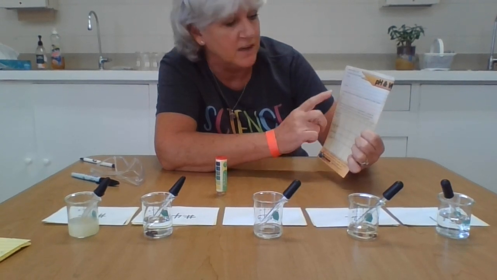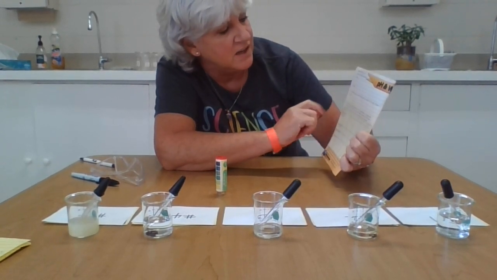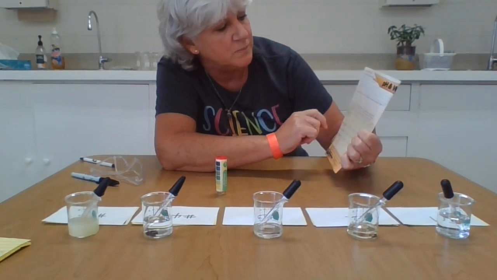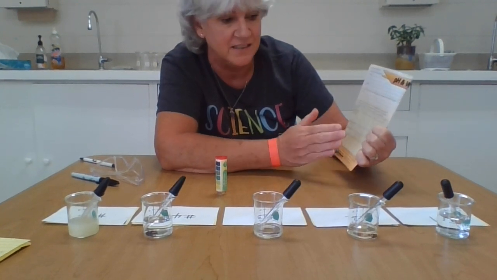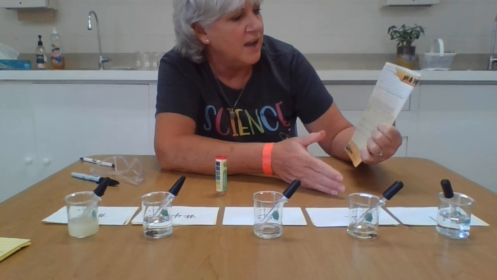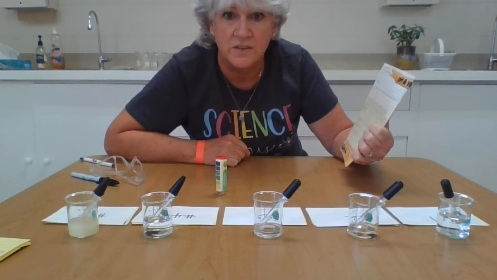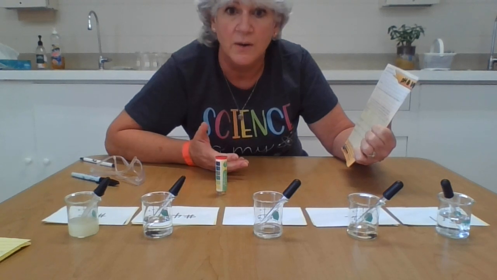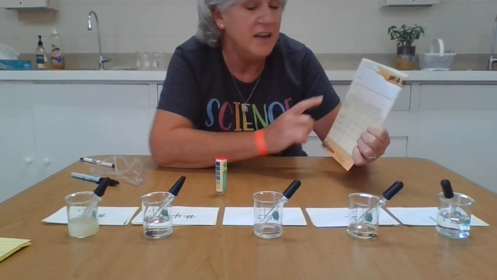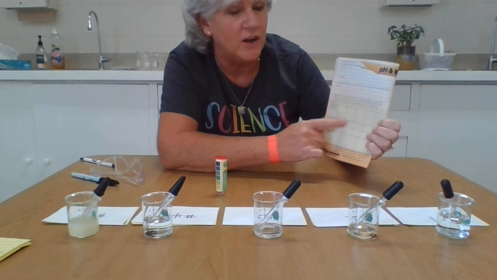Then I want you to take a moment and come up with a hypothesis. What common items would you expect to be more on the acid side, closer to the 0? And what would you expect to be more on the basic side, closer to the 14? Or neutral, and why? Then, in a moment, we're going to fill out this chart together.